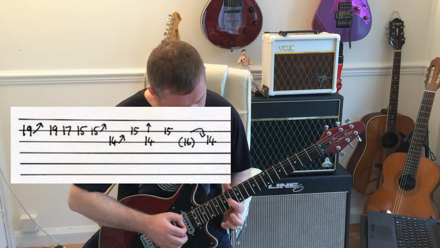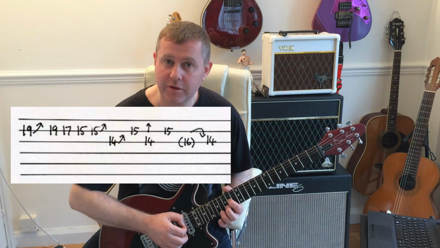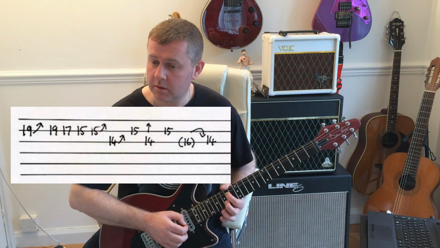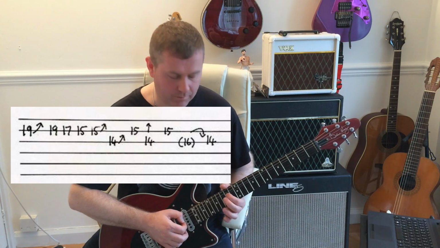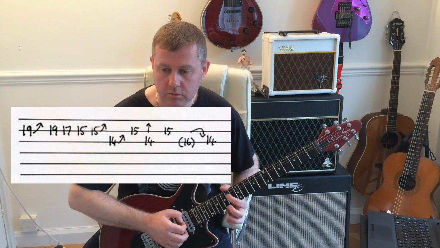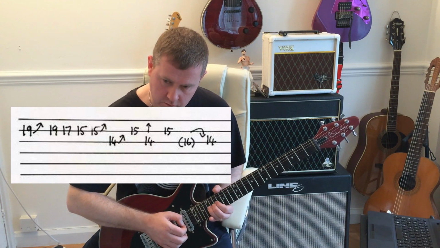Bend the 14th of G to the 15th of B. 14th up again. The B. And then we're going to release that bend on the G string. We have that.